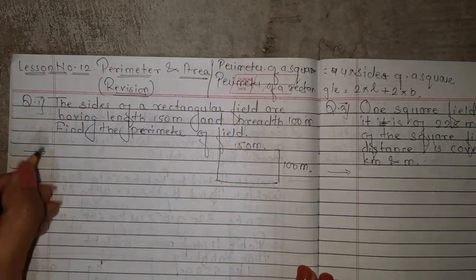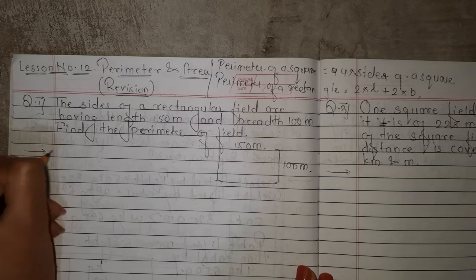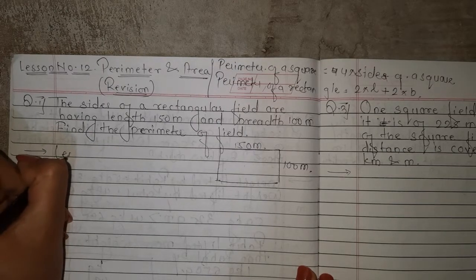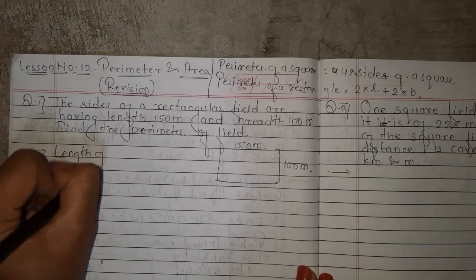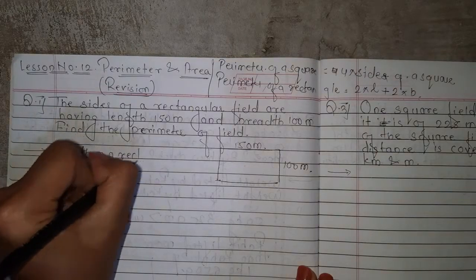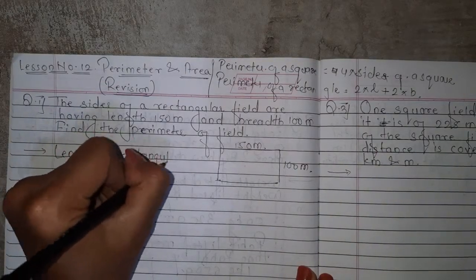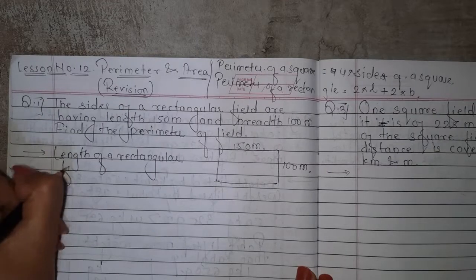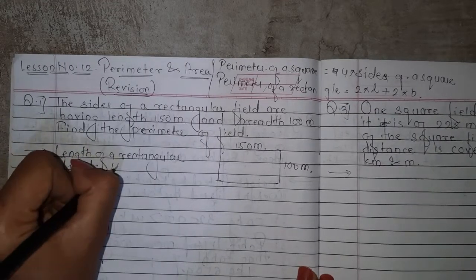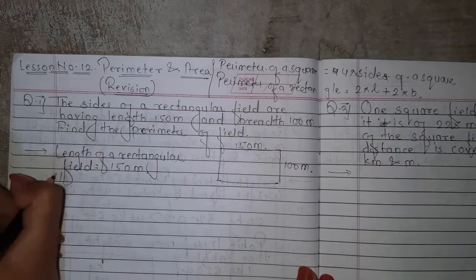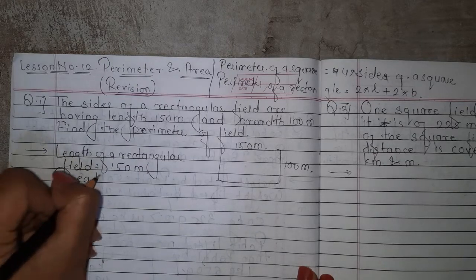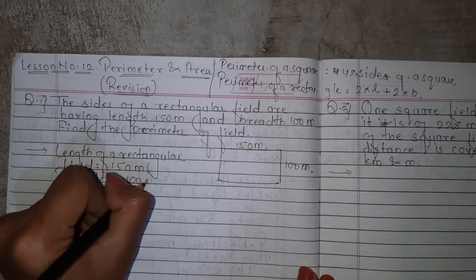First, we will write down the given information. Length of a rectangular field 150 meters. Similarly, breadth 100 meters.